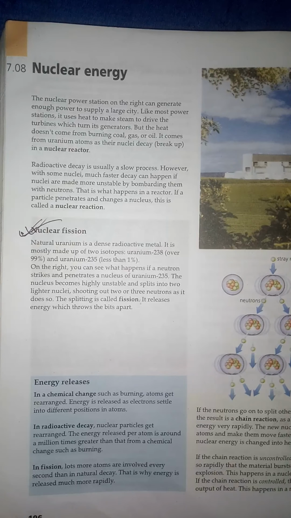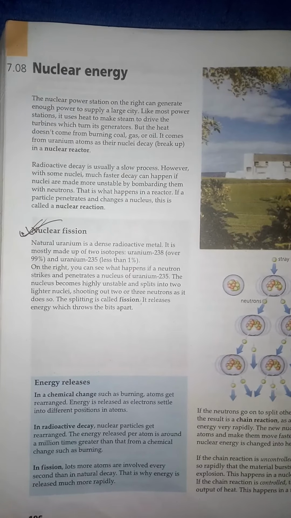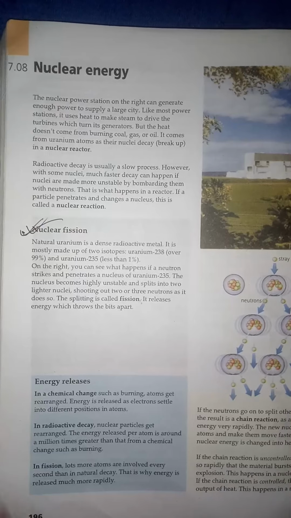That means we use nuclear energy to supply electricity in large cities. Most power stations use this energy in generators, and this energy doesn't come from burning coal or gas. It comes from the uranium atoms that go through nuclear decay, that is the breakup. Okay, that means the breaking up of the nuclei releases this nuclear energy.